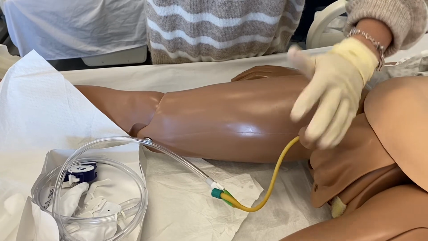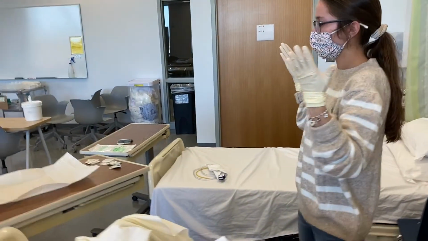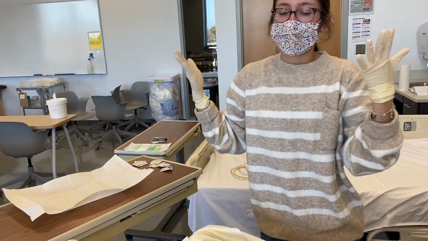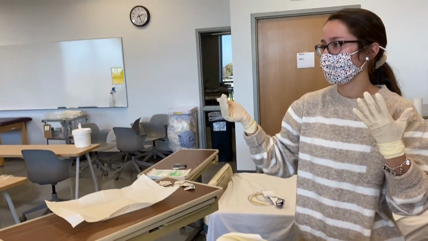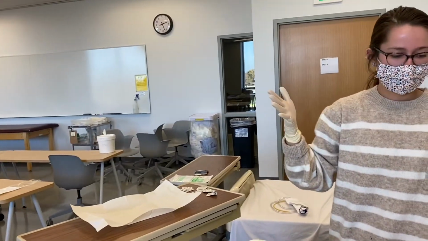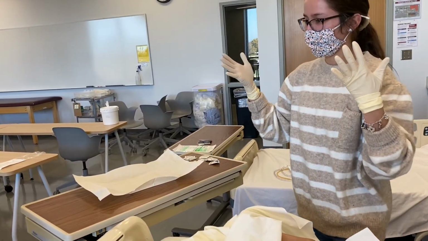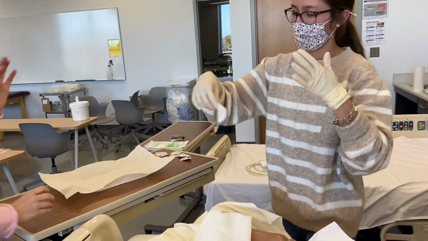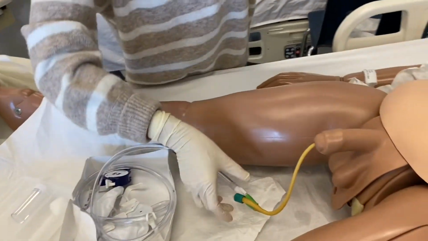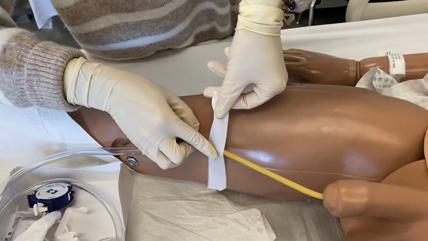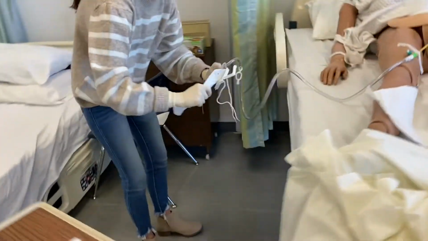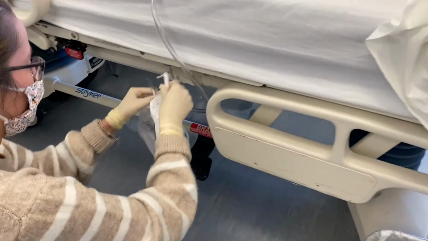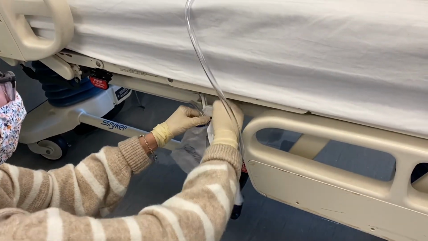Okay. And then going to get a piece of tape. In real life, I would have tape already by me and ready. My assistant has to go get me some tape. Thank you. So I would tape this to his inner thigh, like so. Then I'm going to bring his bladder bag down and let gravity help us. I'm going to put it right in here.